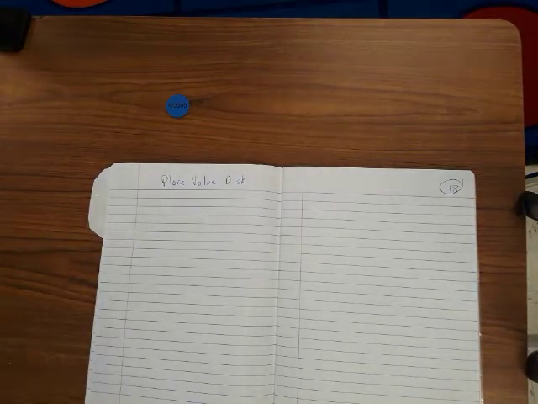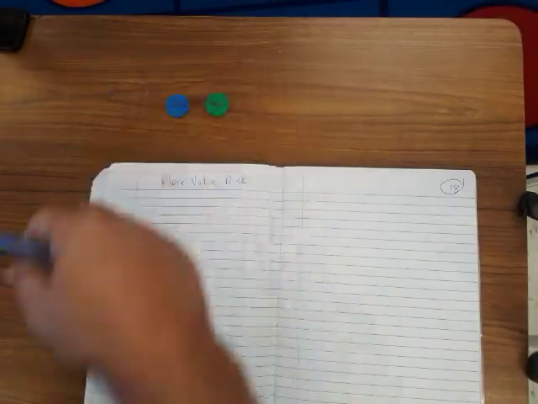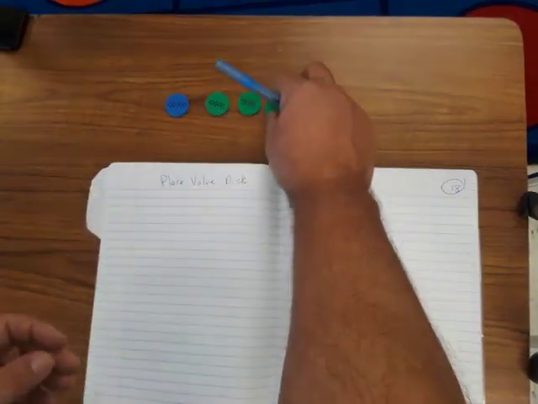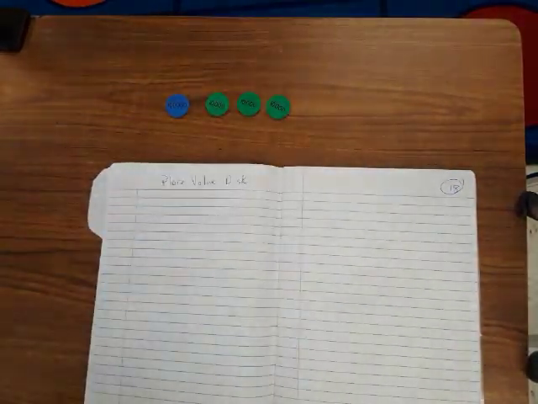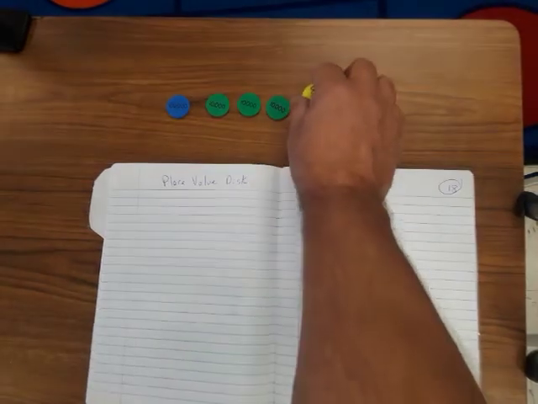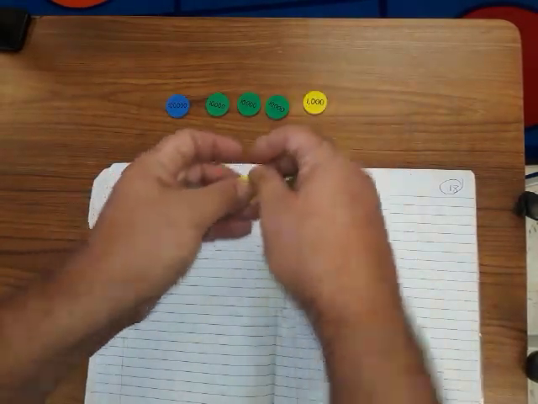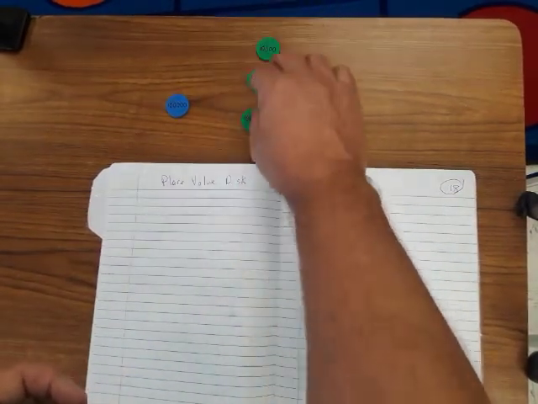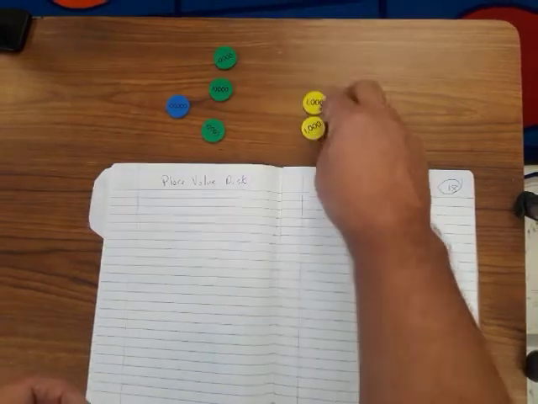So only got one of the 100,000. So we're going to start with one of those, 3 10,000 disks, and they are all color coded, so that makes it nice and easy. I'm going to do 2,000 disks. Start stacking them.